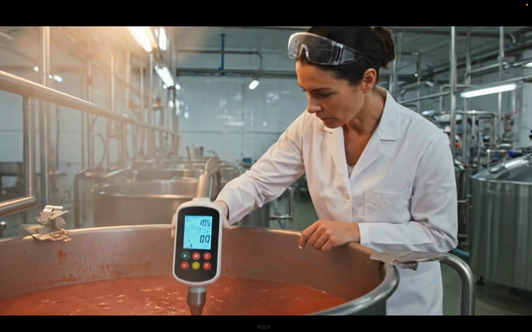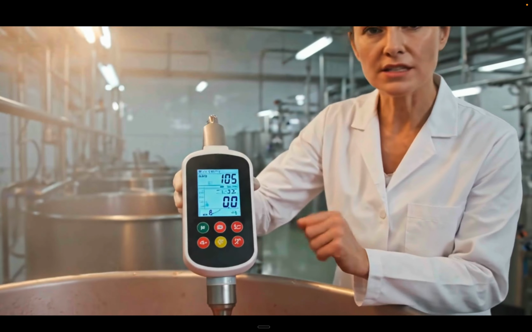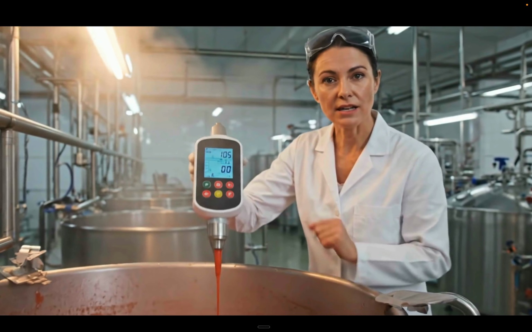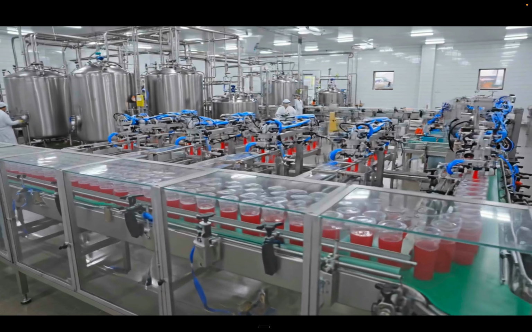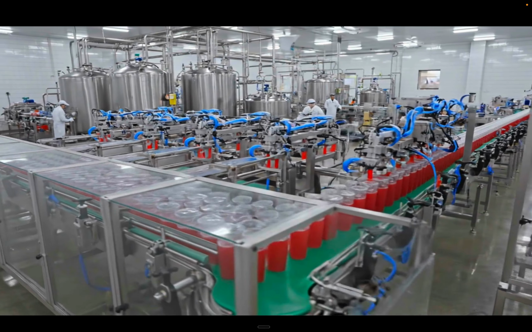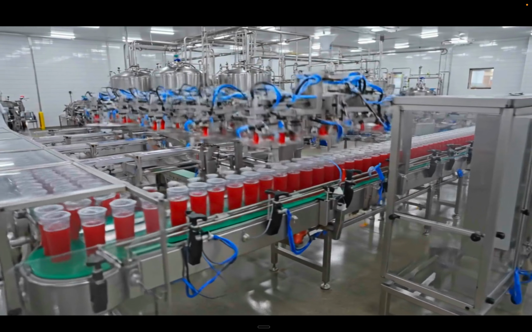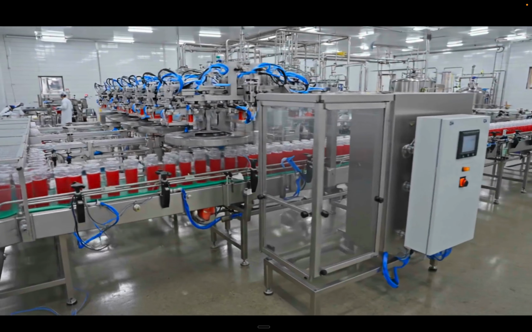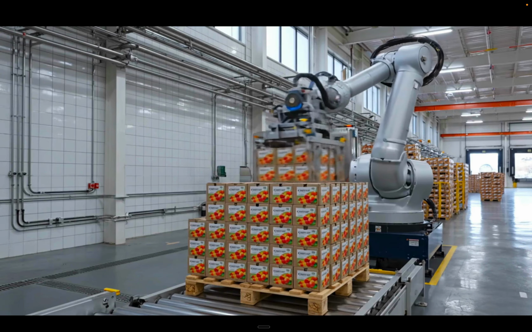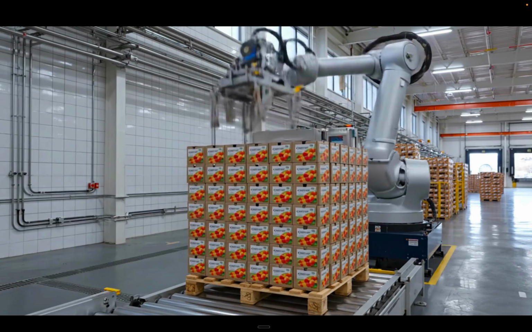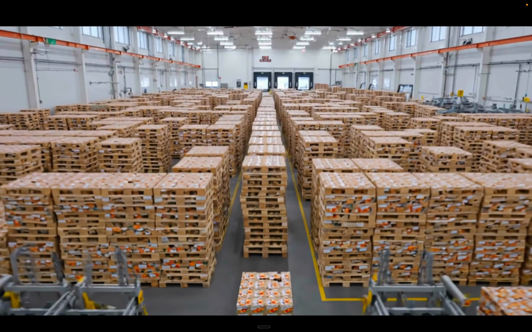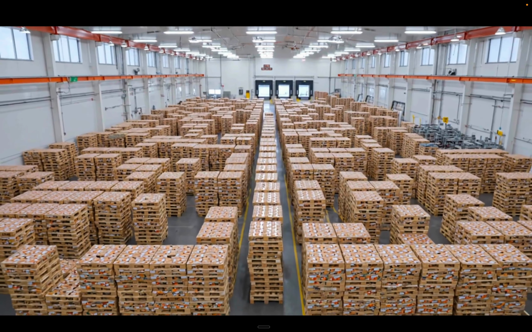Precision is paramount. Temperature control ensures safety without compromising the delicate flavor profile. From vat to container, the sealing process is instantaneous, using vacuum technology to lock in peak freshness. And finally, the finished product is ready for distribution, completing our commitment to farm-to-shelf quality.